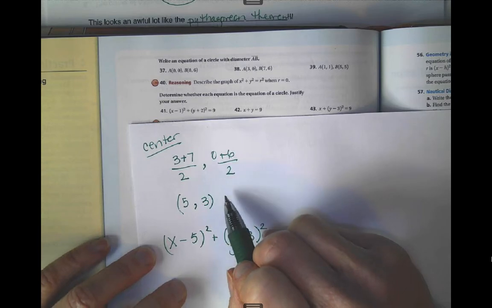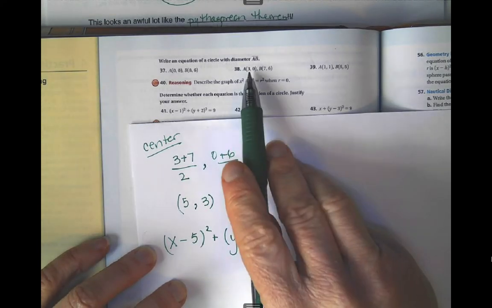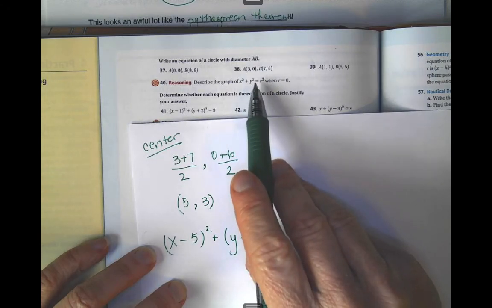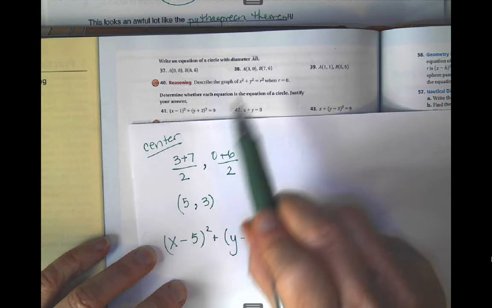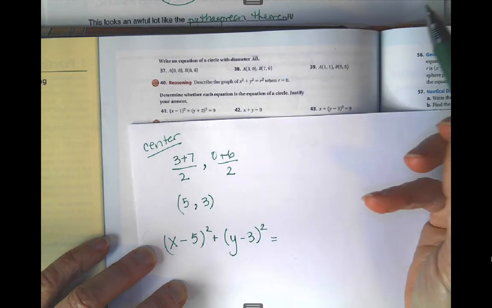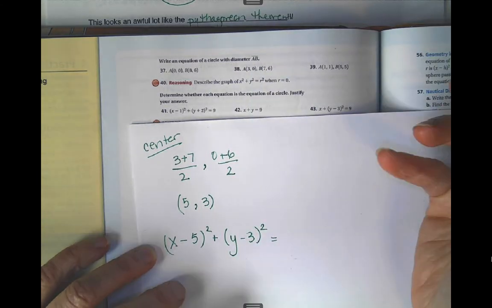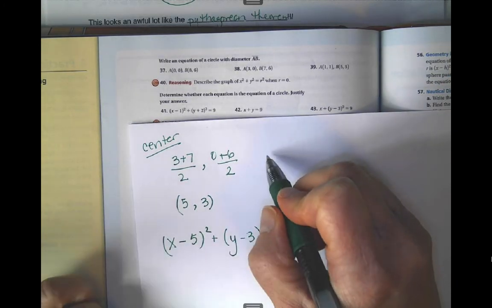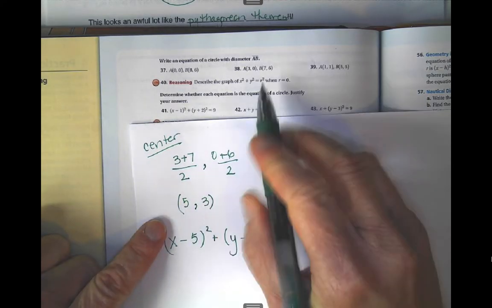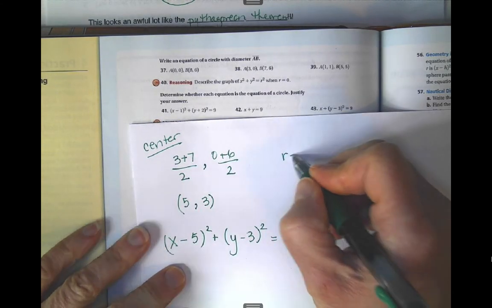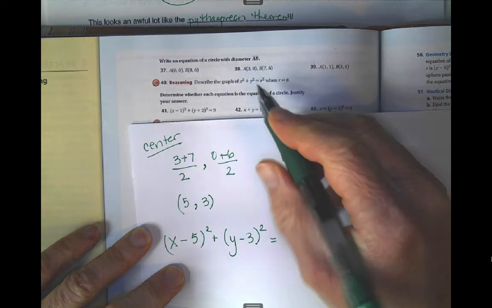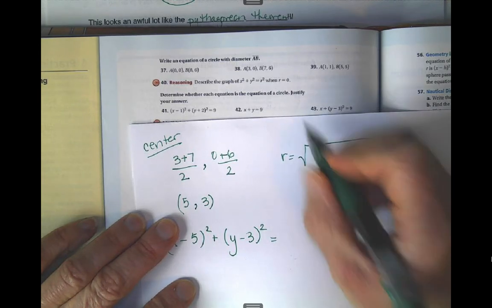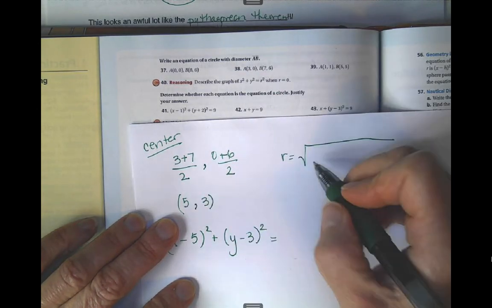There's two ways you can do this. You could find the length of the diameter using the distance formula and divide it by 2. Or you could find the length from the center to one of the endpoints, and that would just be your radius. Then you wouldn't have to divide anything by 2. So I'm going to take my center and use that 3, 0 point. It doesn't matter which way, but I'll do the endpoint minus the center.